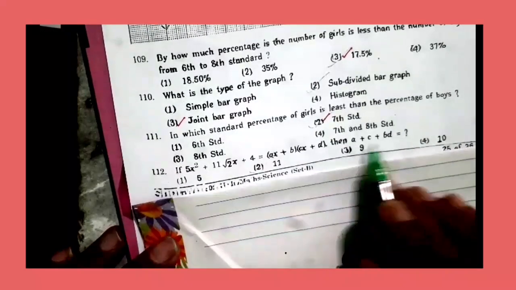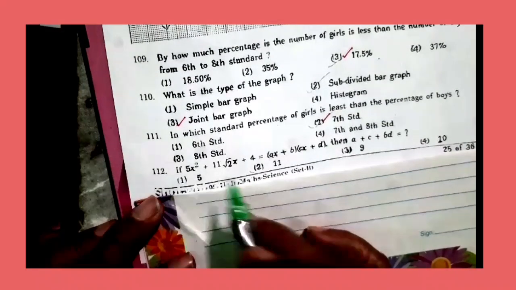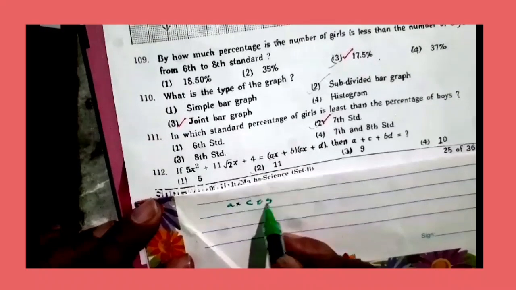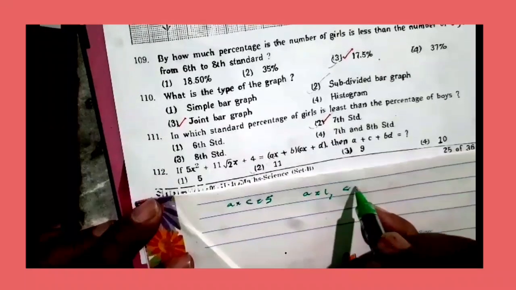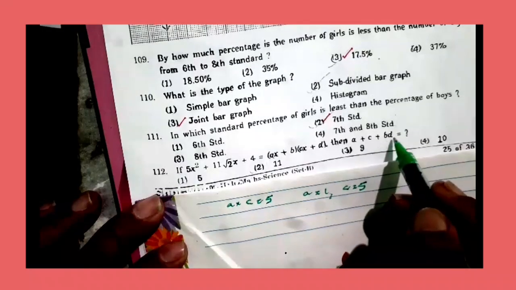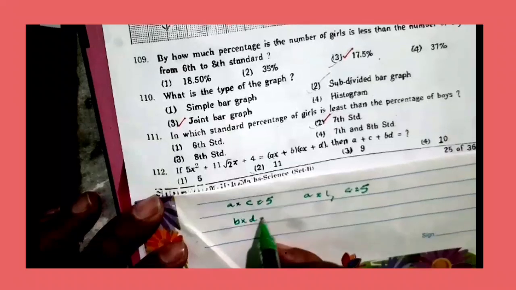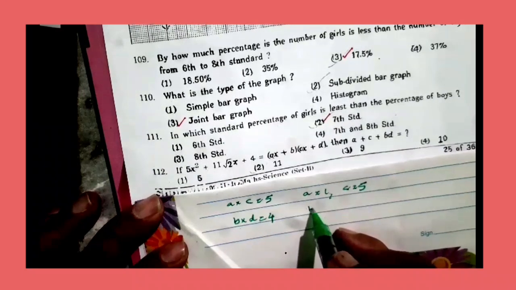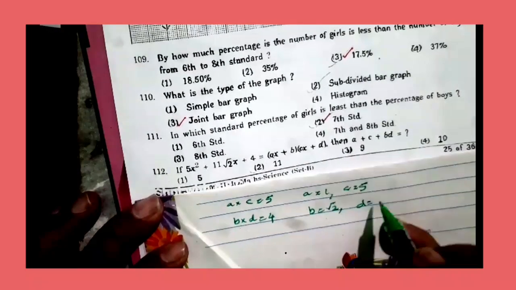For the question, find the value of this. A into C is 5. If A is 1, then C is 5, or reverse. And BD is equal to 4. B into D is equal to 4. This is square root. So if B is root 2, then D is 2 root 2.